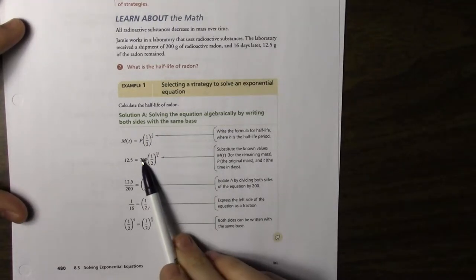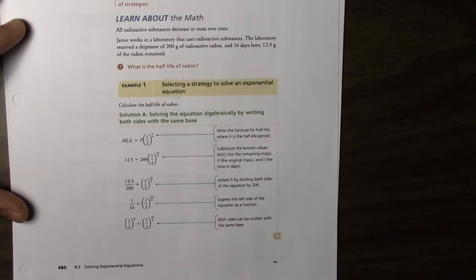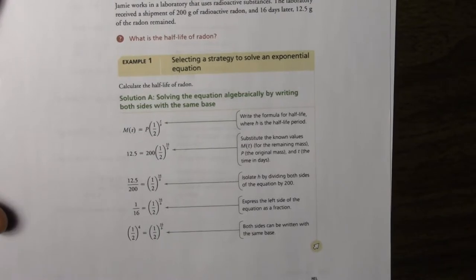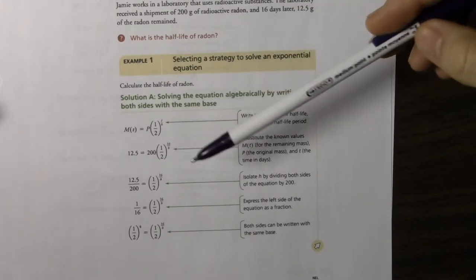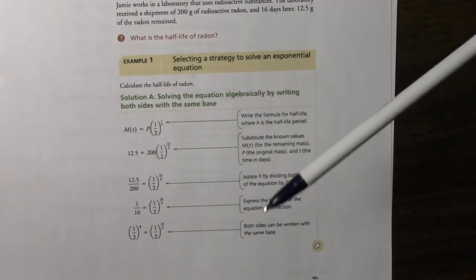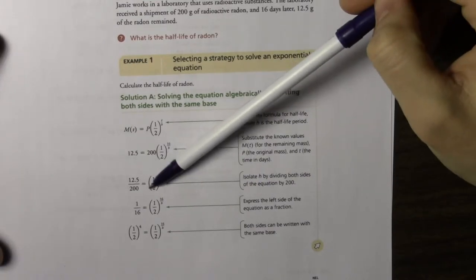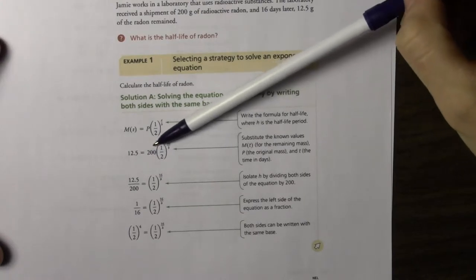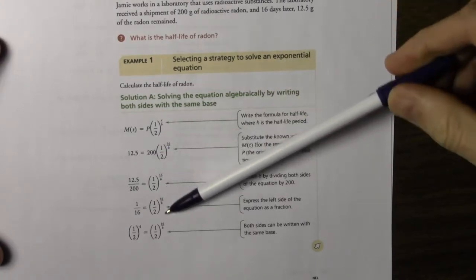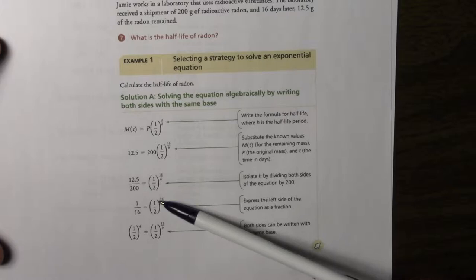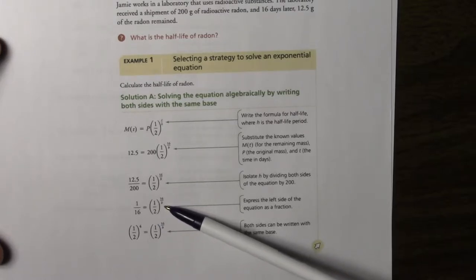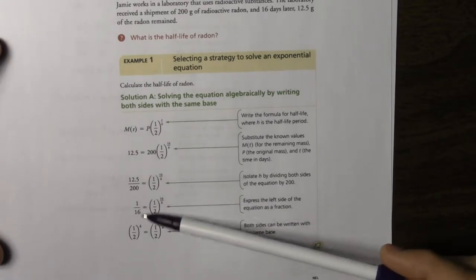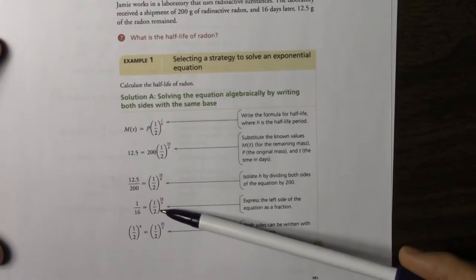So we substitute our values in and we find that the unknown variable is actually part of the exponent here. Previously, what we had to do in grade 11, and we've done questions like this before in grade 11, we need to find a common base and then we can equate the exponents. So the first step is to isolate the variable. So we get to here and we have 1 over 16 is equal to 1 over 2 to the exponent of 16 over h. So we need to create the 1 over 16 the same base as a half.